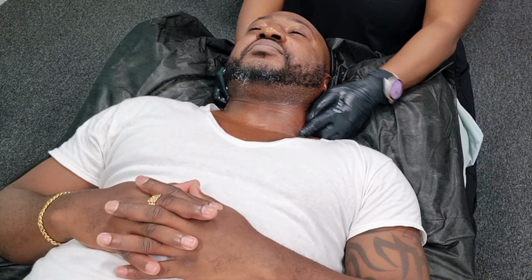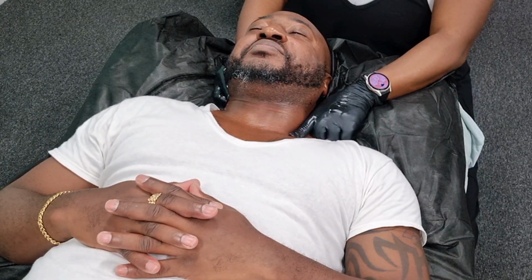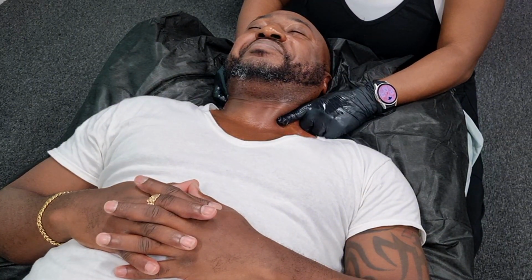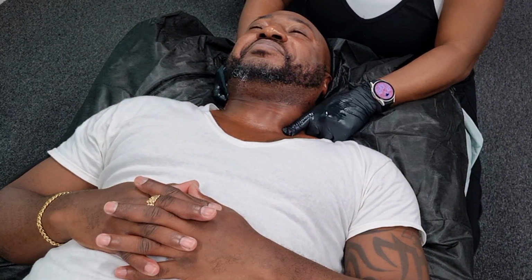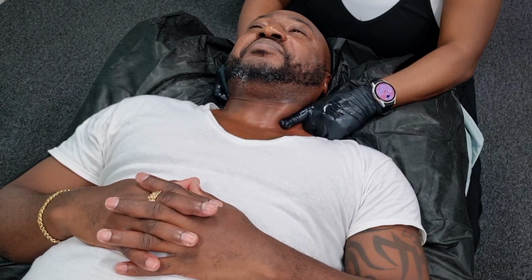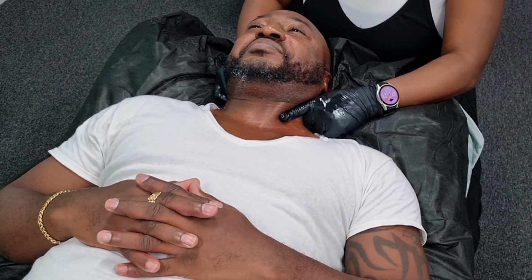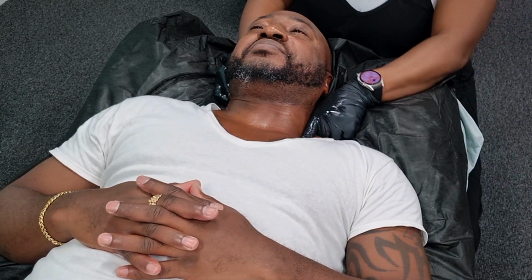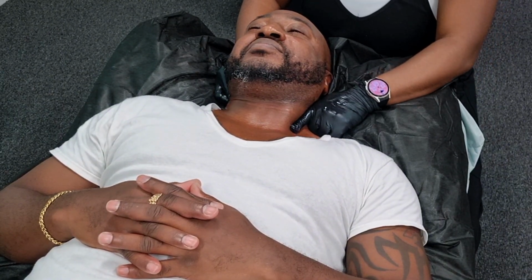Use the side of your index or pointy finger, not to nail the muscle, but to use the side of the finger to make direct contact with the muscle belly, applying a rhythmic pulse pressure across the muscle fibers, perpendicular to the muscle.